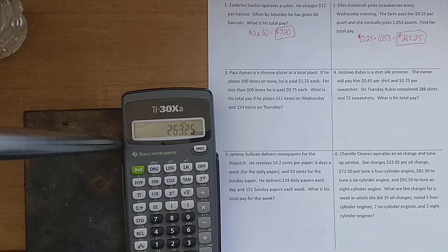Number 3, here's a tricky one. Paul Ames is a chrome plater at a local plant. If he plates 300 items or more, he is paid $1.25 for each. For less than 300 items, he is paid $0.75 each. What is his total pay if he plates 321 items on Wednesday and 154 items on Thursday?